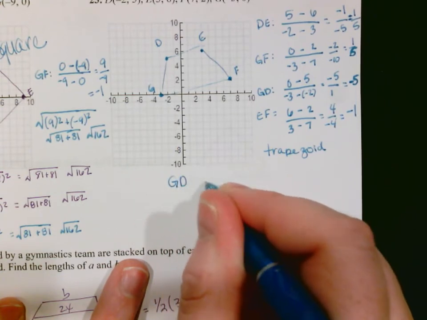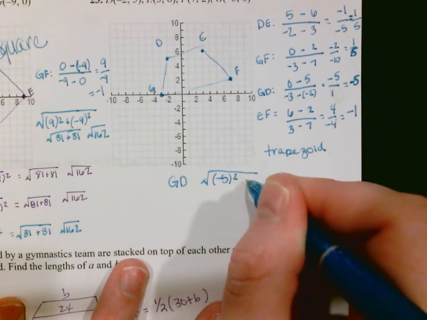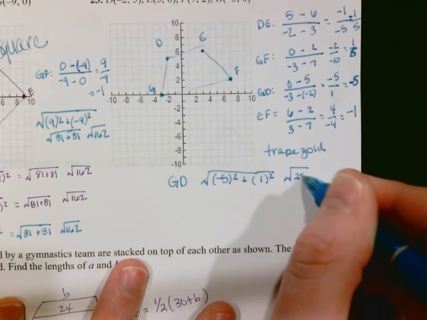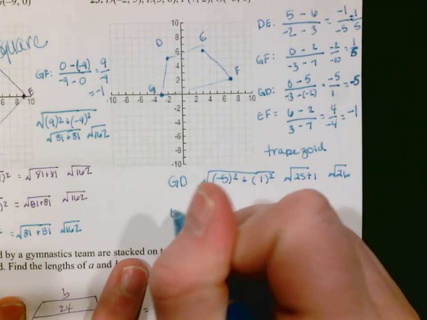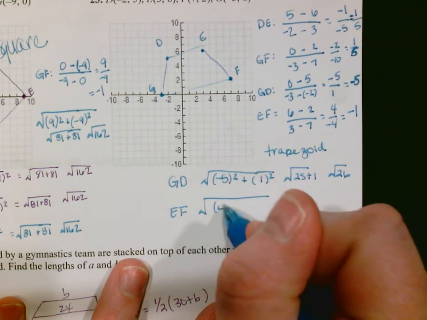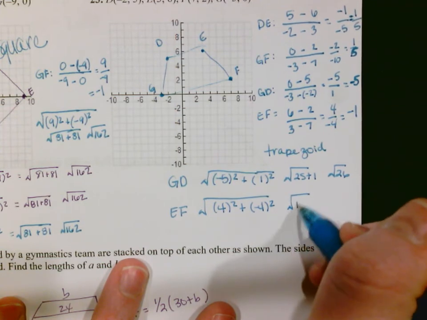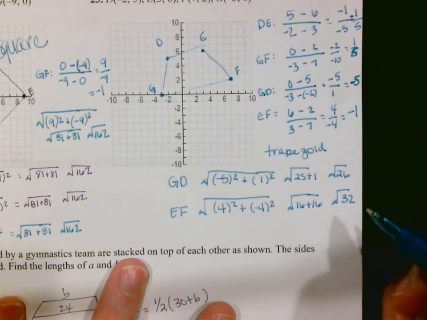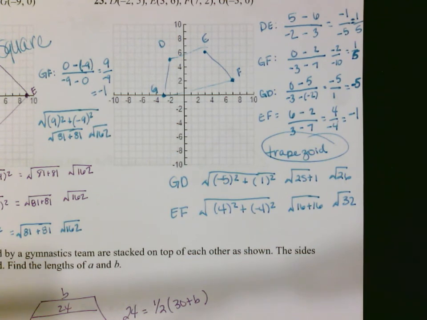GD's distance would be the square root, using the trick, of -5 squared plus 1 squared, which gives me the square root of 25 plus 1, which gives me the square root of 26. EF is the square root of 4 squared plus -4 squared, which gives me the square root of 16 plus 16, which gives me the square root of 32. Since these are not the same, it's just a trapezoid. Make sure you know how to find every shape.